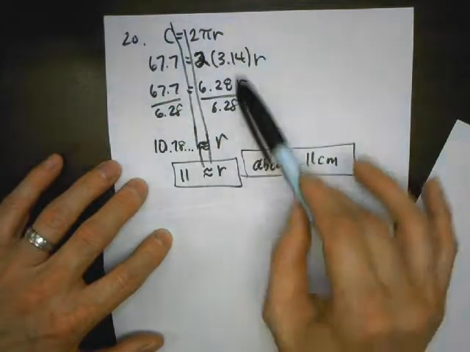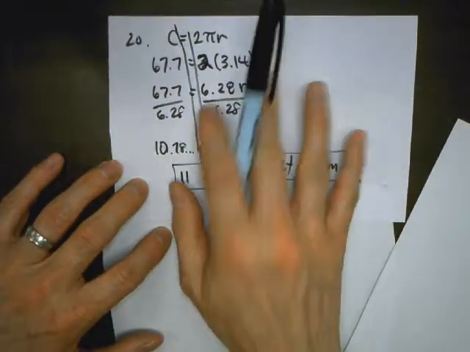And this problem you can use a calculator on, but not the others. So make sure you only practice with this one and not the others.